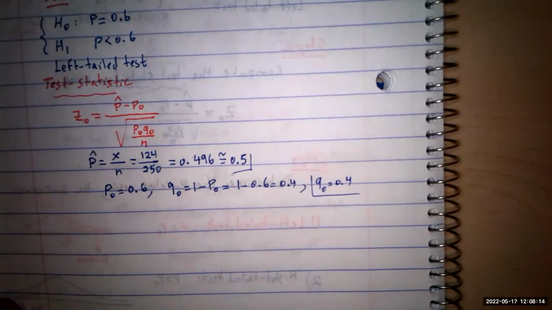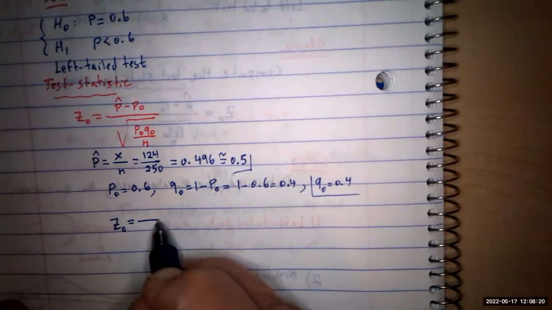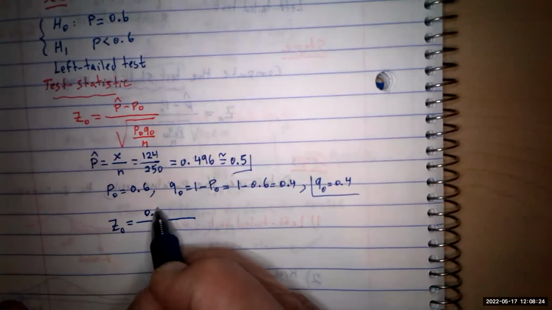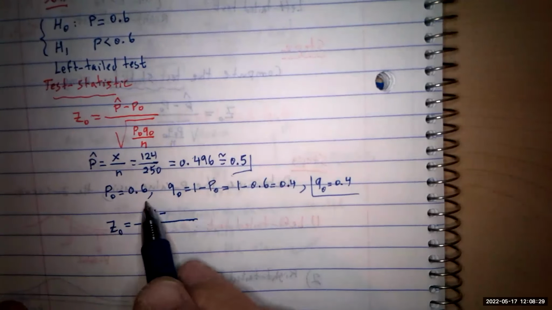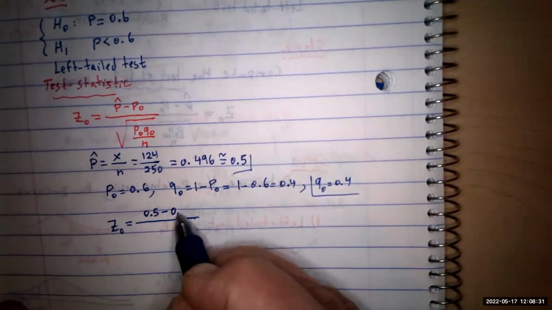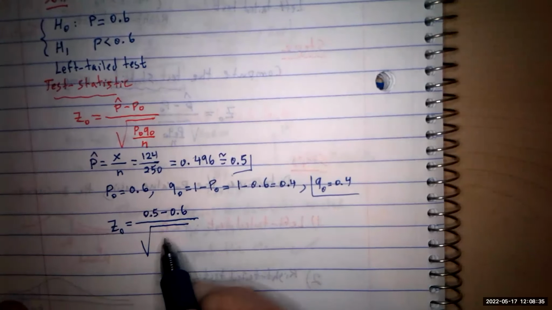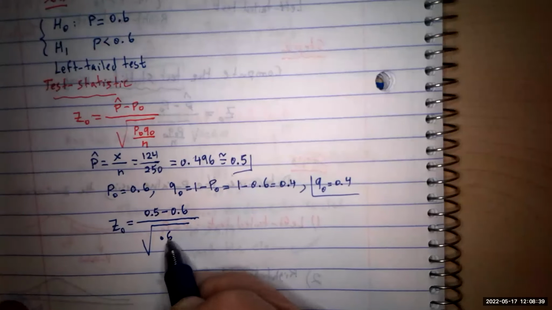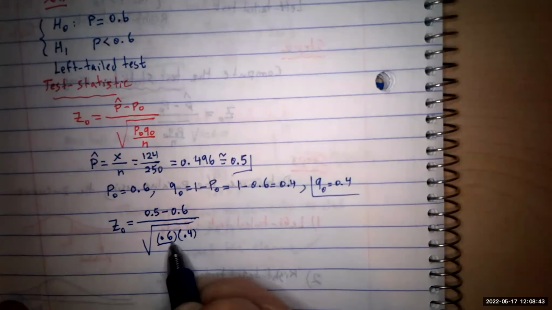And now we are ready, so we are going to substitute. The z naught is going to be equal to the p hat of 0.5, minus the p0 of 0.6, divided by the square root of p0 q0, which is 0.6 times 0.4, and then divided by n.